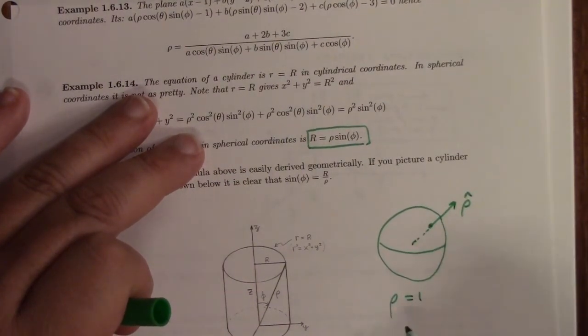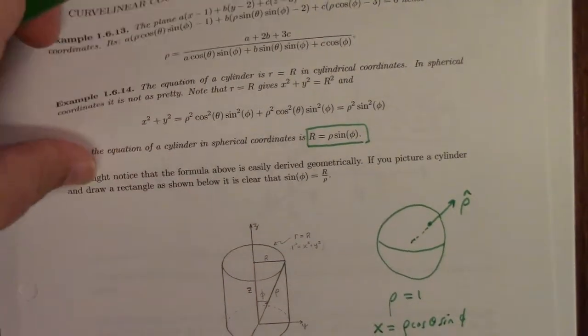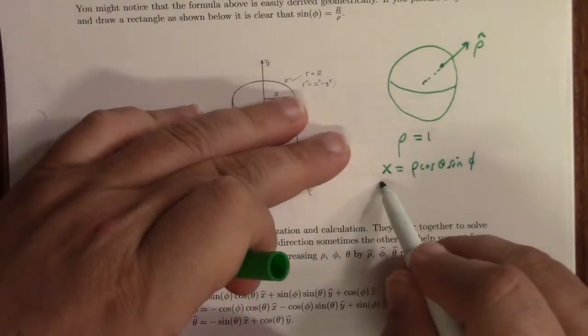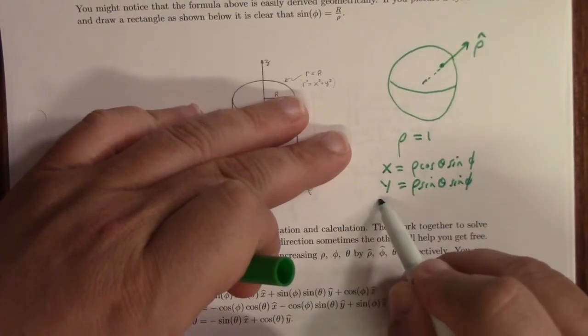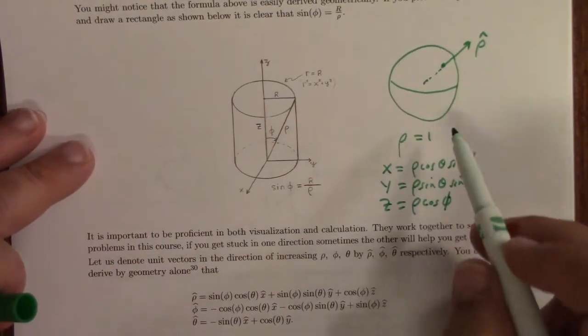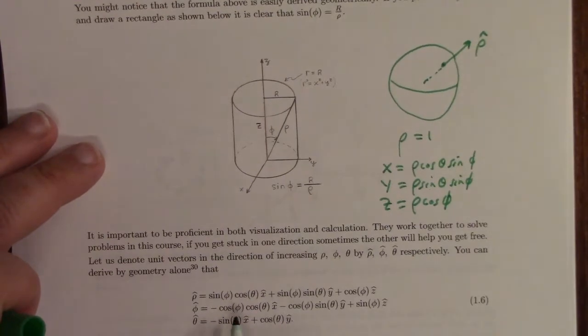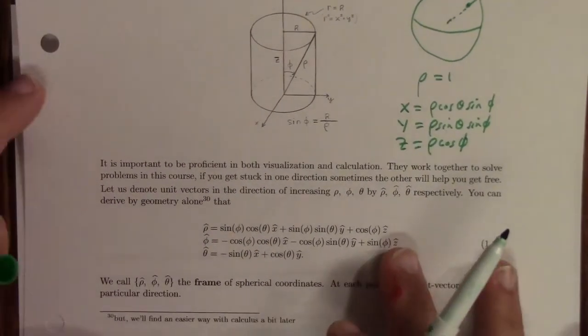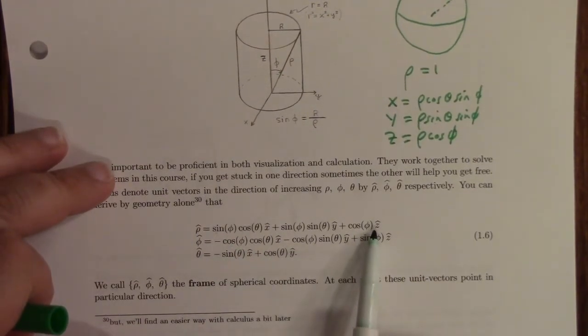So when you put that into x equals rho cosine theta sine phi, y equals rho sine theta sine phi, and z equals rho cosine phi. If you think about that, when rho equals 1, it just collapses to cosine theta sine phi, sine theta sine phi, and cosine phi, which is exactly what we have down here for rho hat. So we can see rho hat from just thinking about coordinates on the unit sphere.